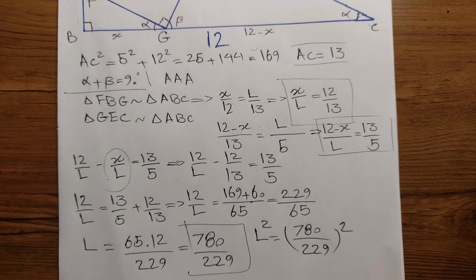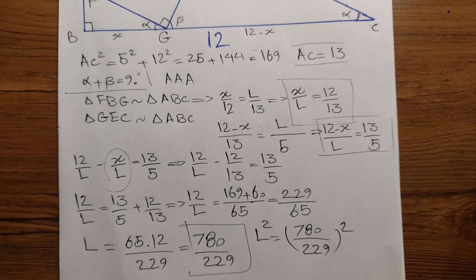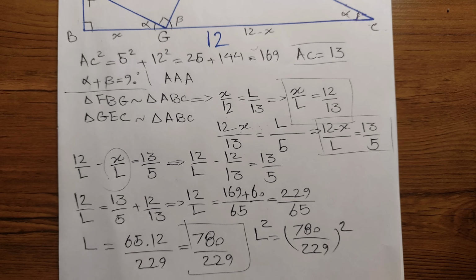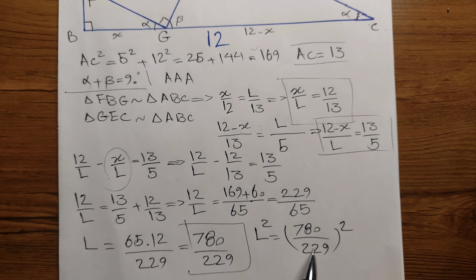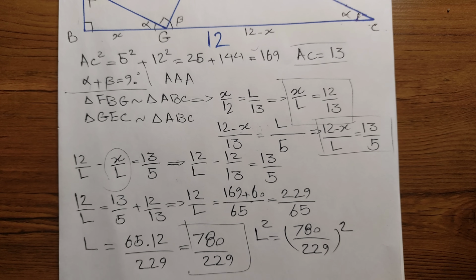I want you to write down in the comment sections below, what is your method for finding this value without the calculator, because on the day of the exam or anywhere, most of the time you don't have access to a calculator. So based on whatever method you use, I want you to describe it in the comment sections, how you found this one. What is your approach for simplifying this fraction 780 over 229, then squaring that? What methods do you use?